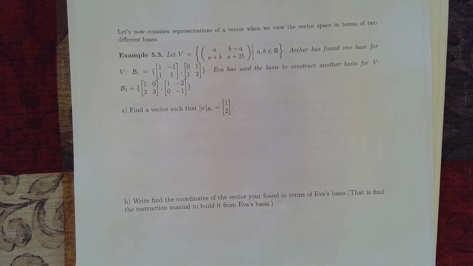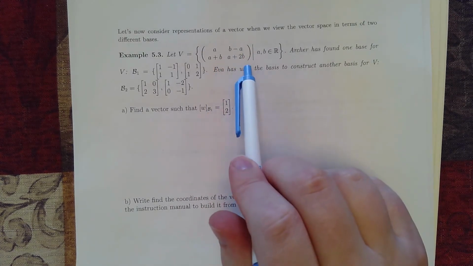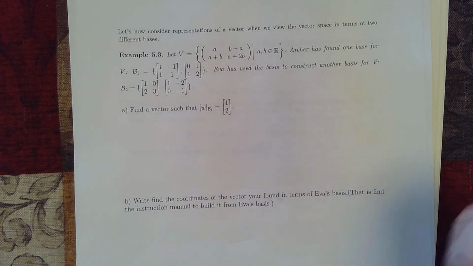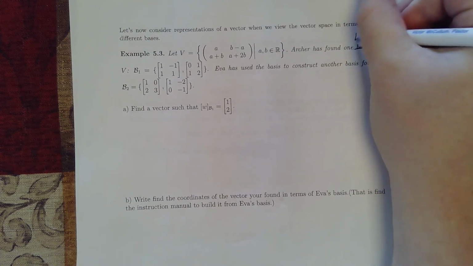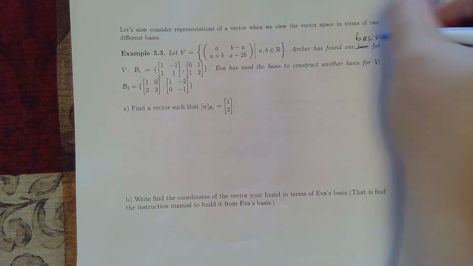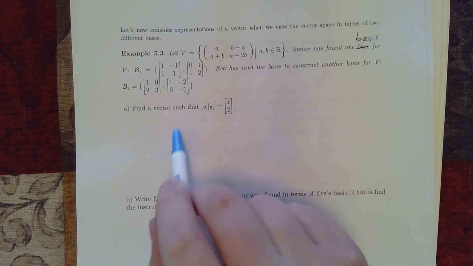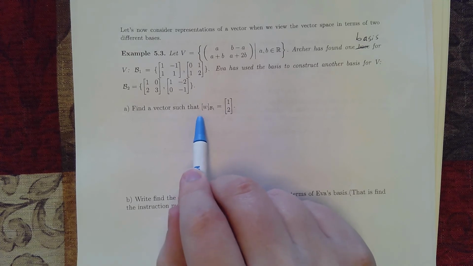All right, so assuming you've given it a shot at least, let's say that we now had a different vector space, subspace, and we have two different bases for it. We've got B1 and B2.